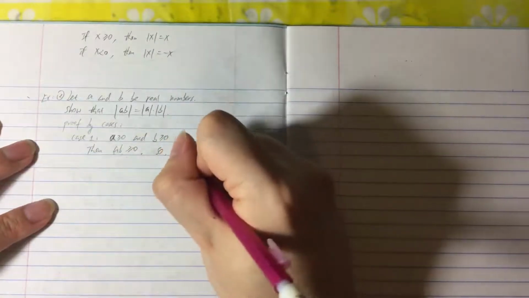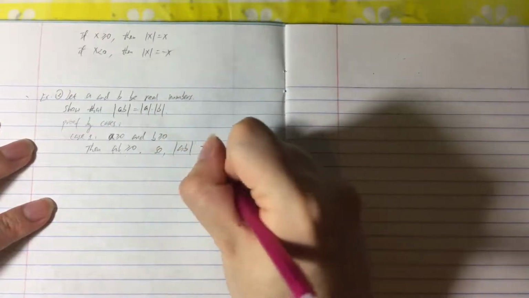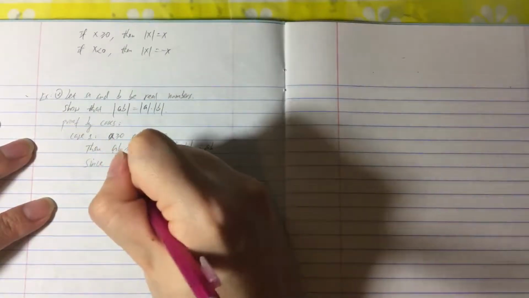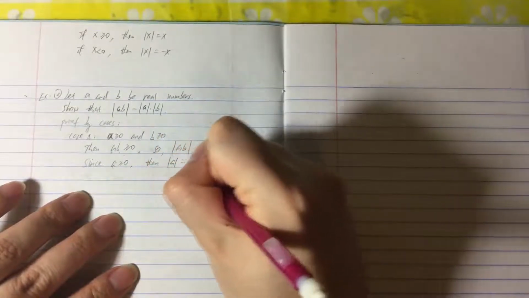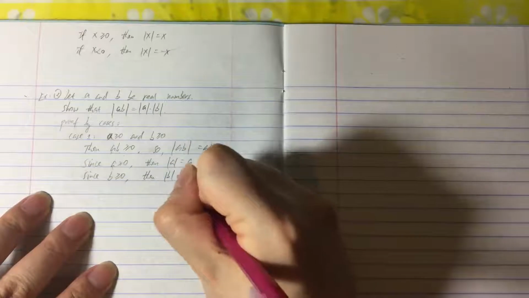Since a is greater or equal to 0, b is greater or equal to 0, then a times b must be greater than or equal to 0. So, since a times b is greater or equal to 0, when we take absolute value of a positive number, it stays the same. Since a is greater than or equal to 0, then absolute value of a equals a. Since b is greater or equal to 0, then absolute value of b equals b.